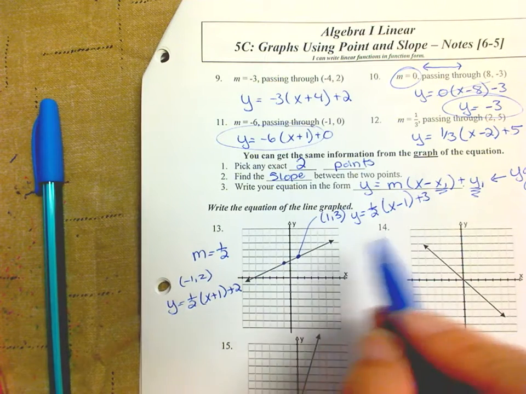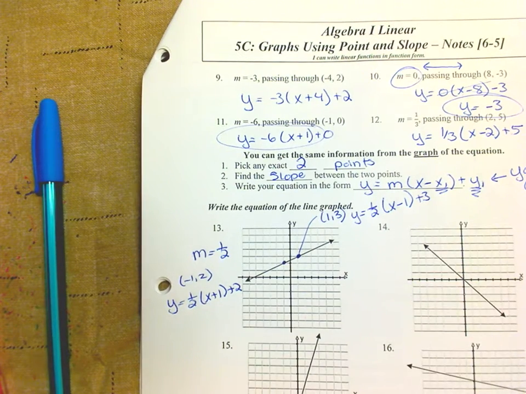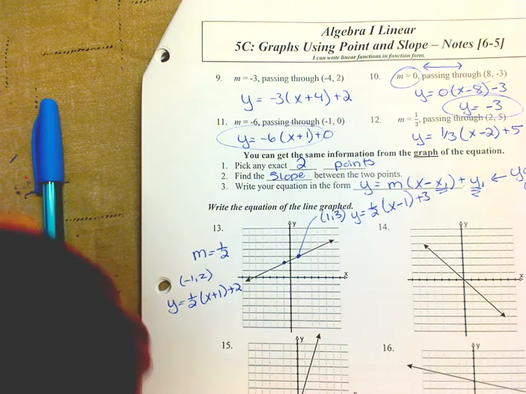So you pick the point. Your neighbor might use a different point. It's kind of annoying for me to grade because there's a bunch of different answers, but I'll figure it out.